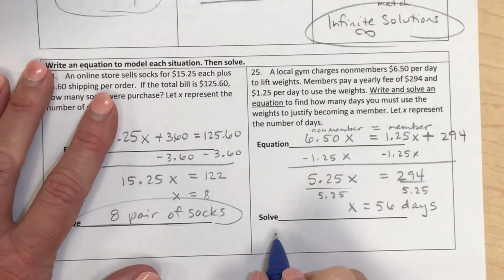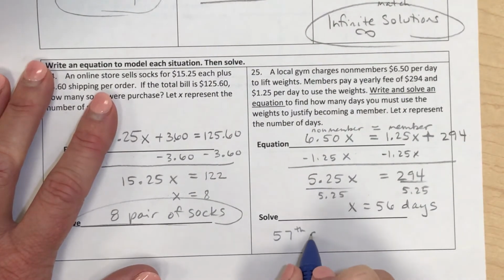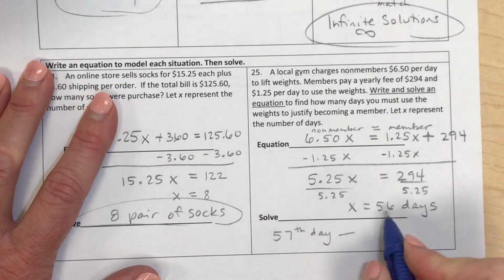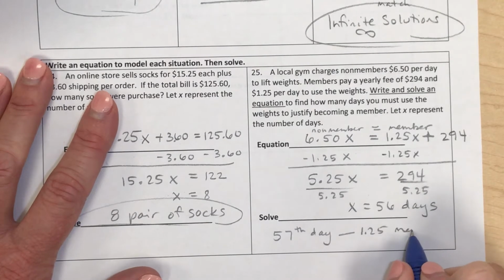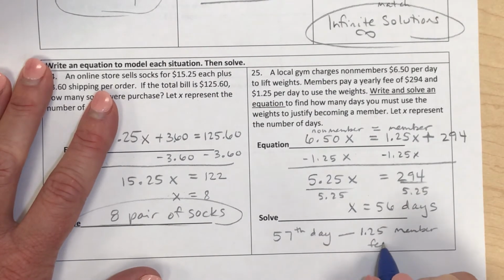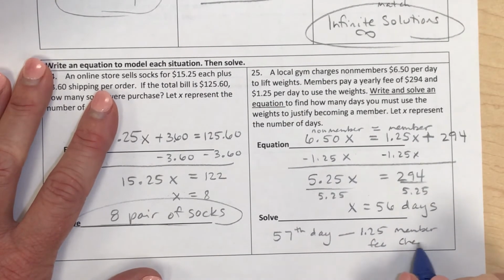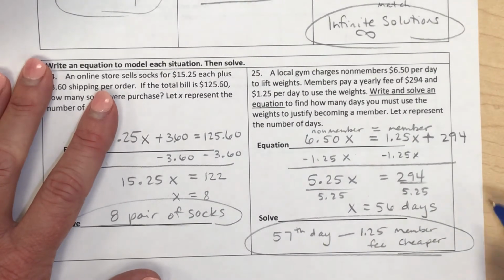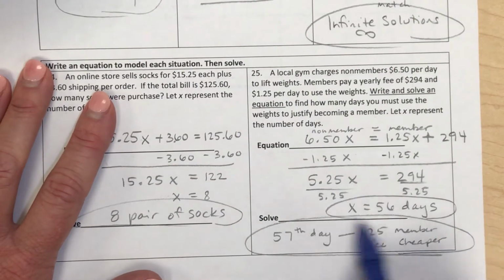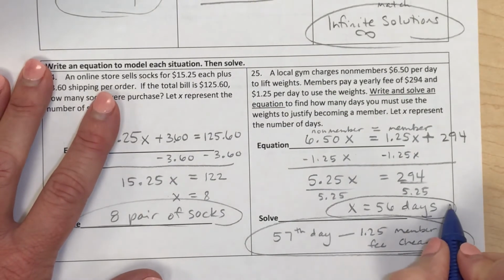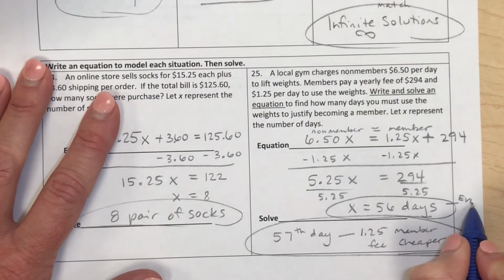So if you go to the gym on your 57th day, you'll only be charged $1.25 for the member fee, which is going to be cheaper. So on the 57th day, that's what's going to make your member fee worth it. And when they break even is 56 days, like I said, it breaks even.